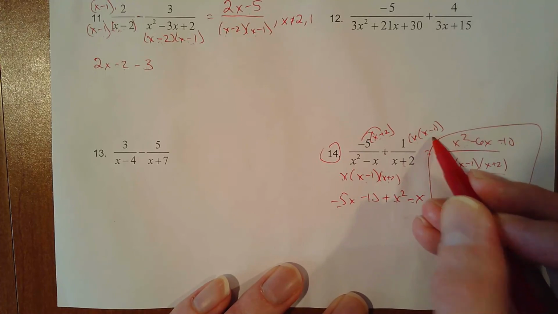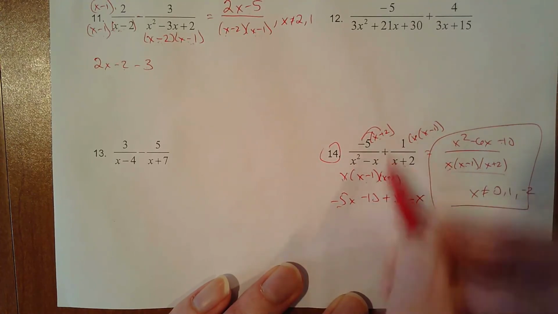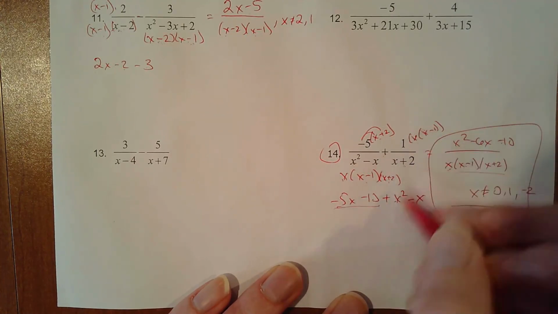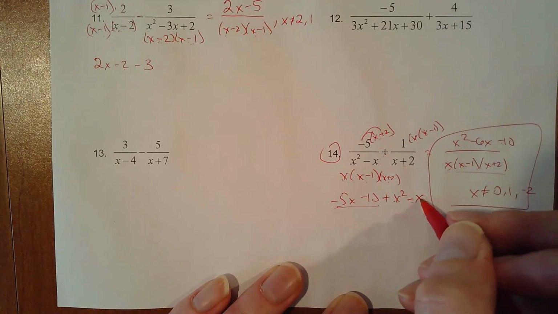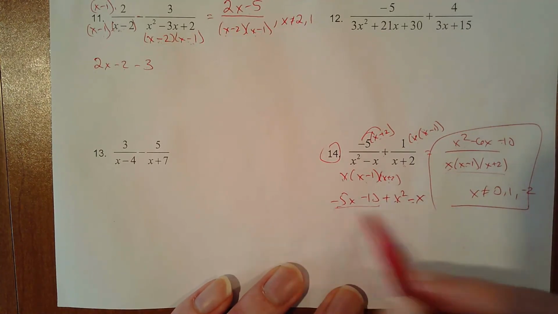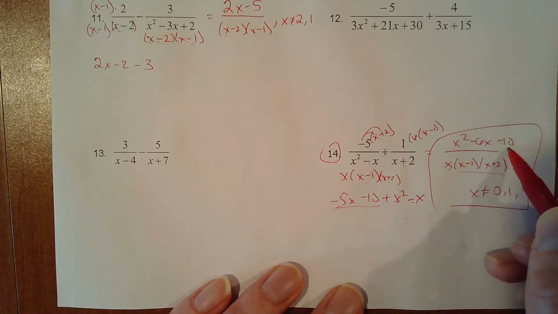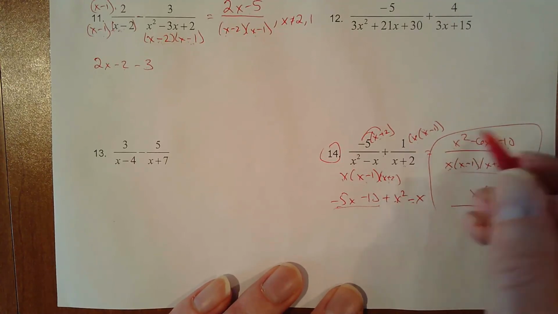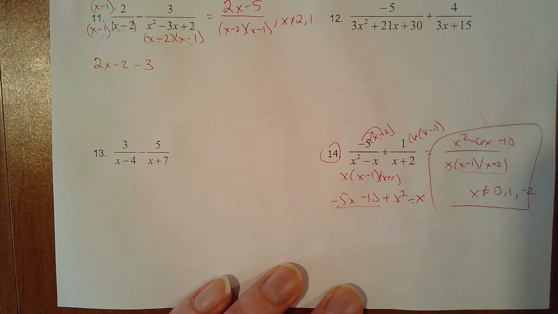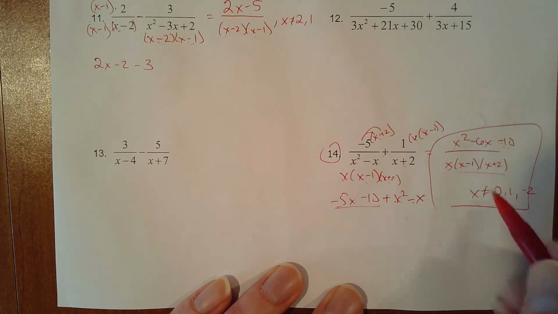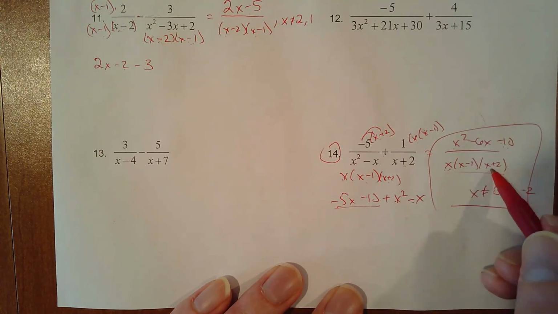Okay, so now negative 5x minus 10, that's this guy, plus, and then x times x is x squared, x times negative 1 is negative x. So add those together, you get x squared minus 6x minus 10. Okay, and you could try to factor that. That does not factor. There are no numbers that multiply to give you negative 10 and add to give you negative 6. So there's nothing to cancel. And then x cannot equal 0, 1, or negative 2.